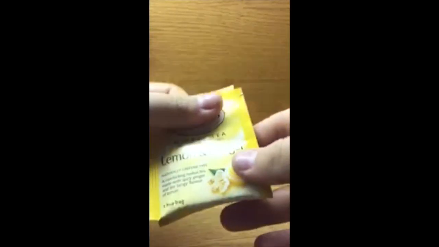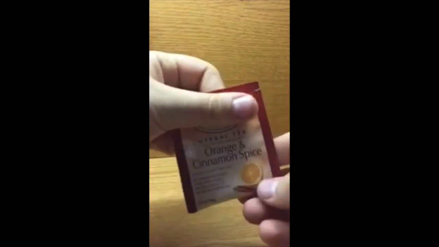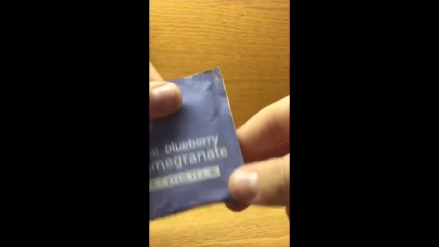The next is ecoregion 2. There is lemon and ginger tea, 2 of them. There's 1 orange and cinnamon spice, and 1 acai and blueberry pomegranate. And then there are 7 green tea in ecoregion 2.